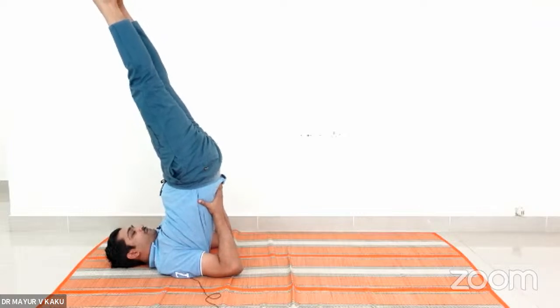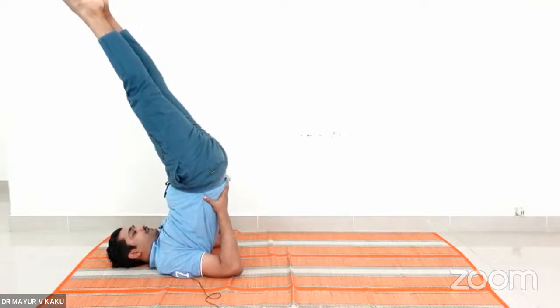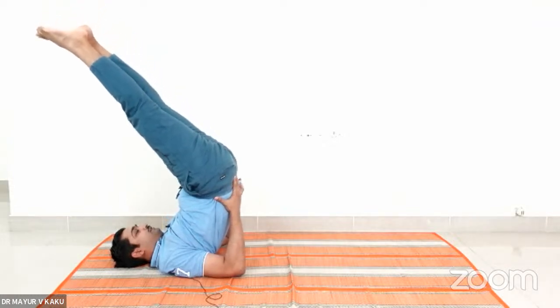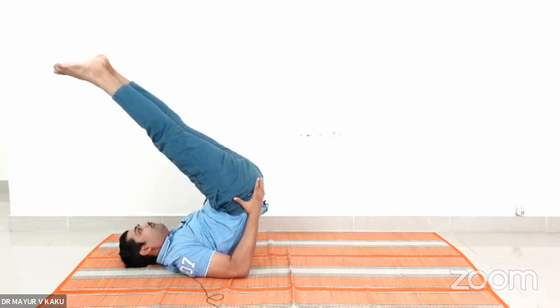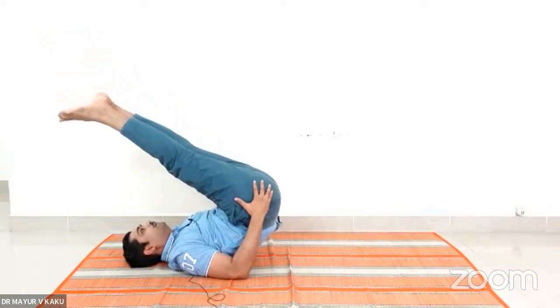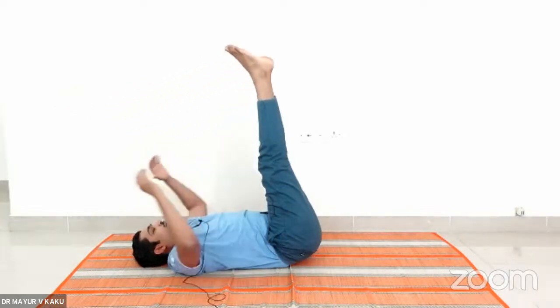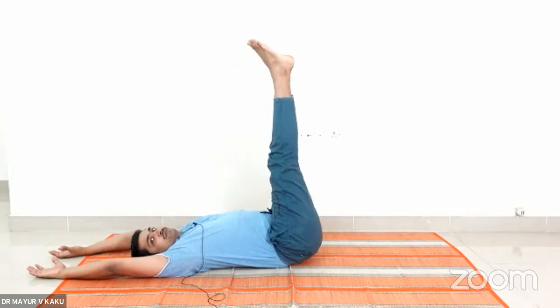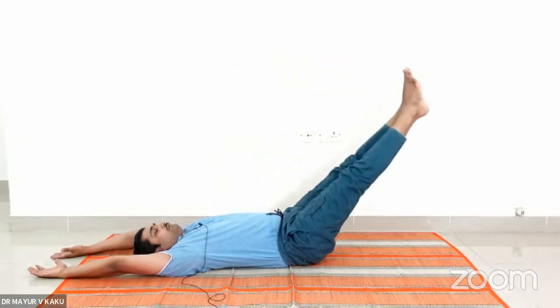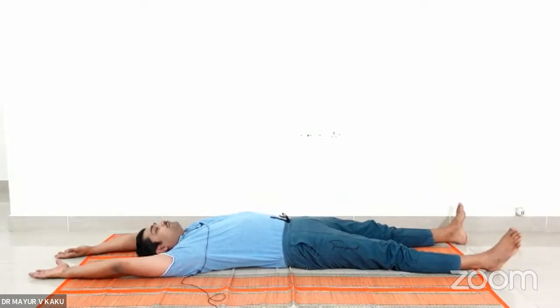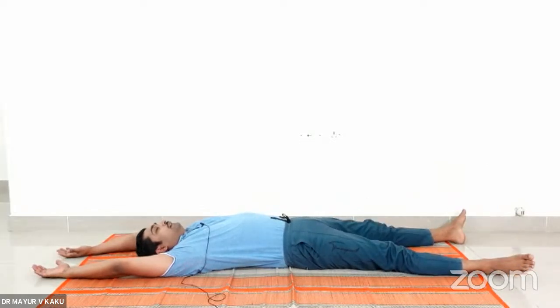Slowly inhale gently without lifting your neck. You can bring it down without lifting the neck. Inhale, exhale. Release and relax.